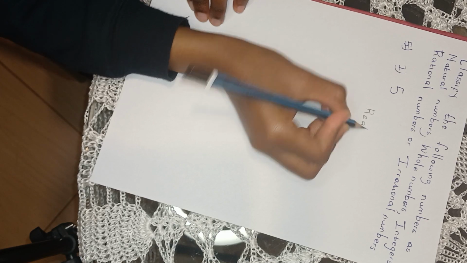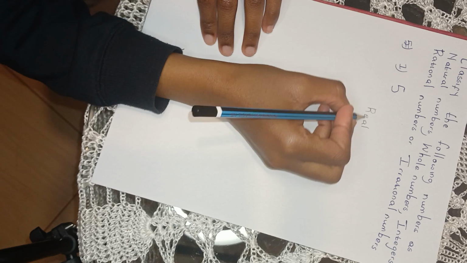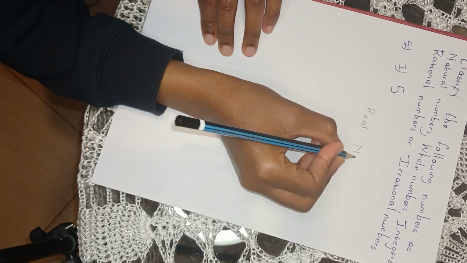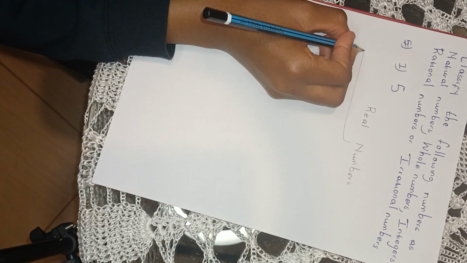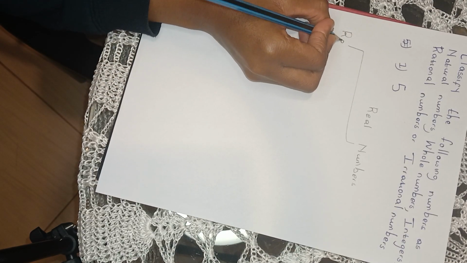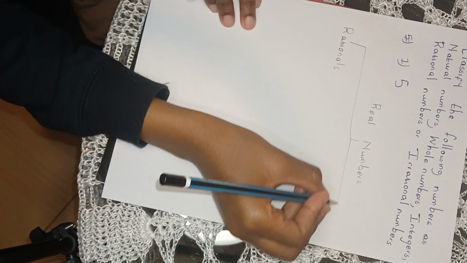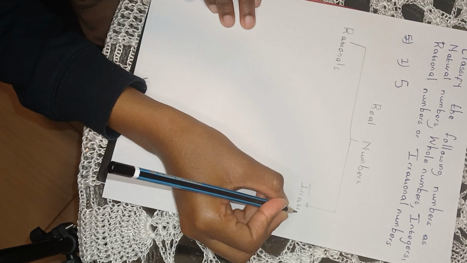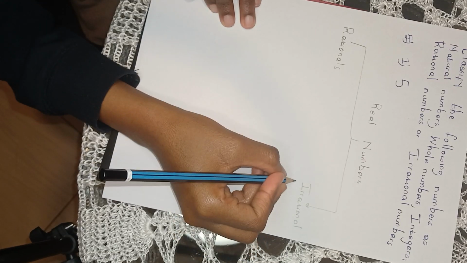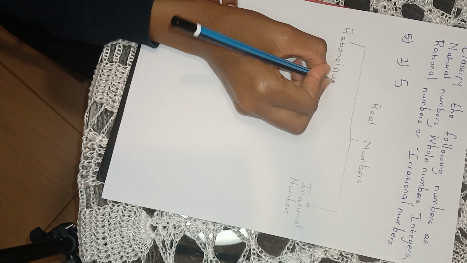You know that we have the real numbers. You should do this rough work on a side page. We know that real numbers are rational numbers and irrational numbers.